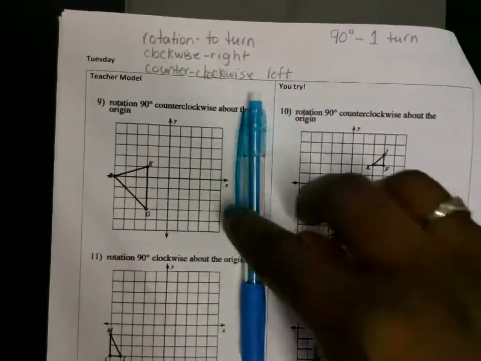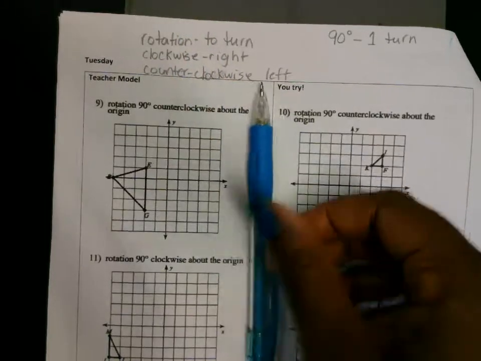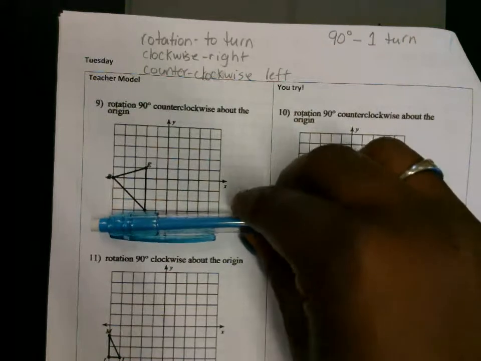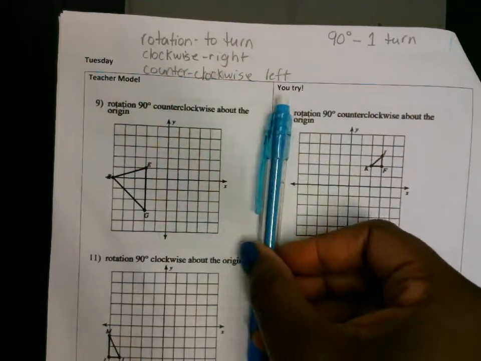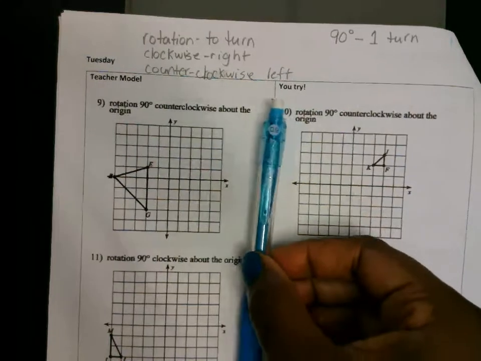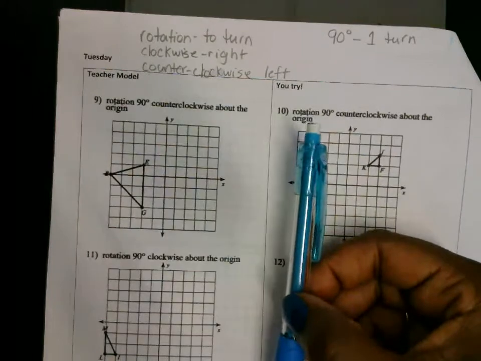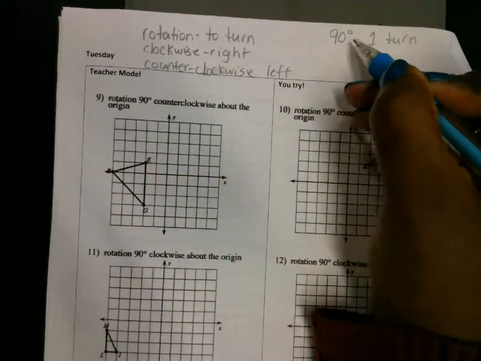So remember, this is one turn sideways, two turns upside down, three turns the other side, and then four turns, 360 degrees, means they did an about face. You're right back where you started from. So we don't use 360 very much because it doesn't look like the object moved at all when you say 360. All right, so every one turn is 90 degrees.